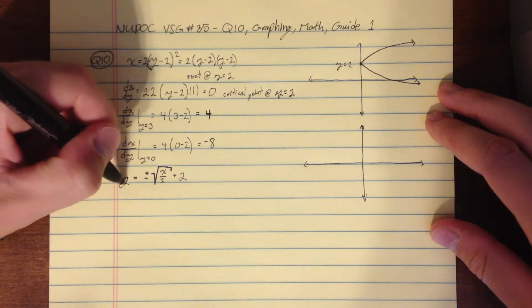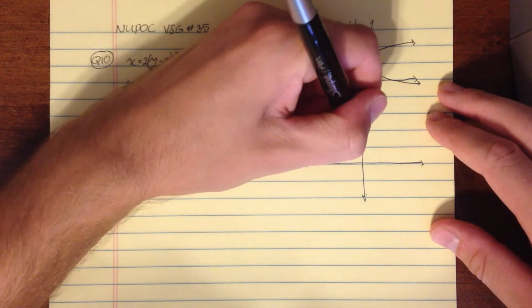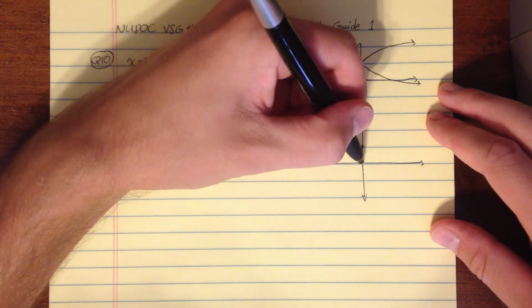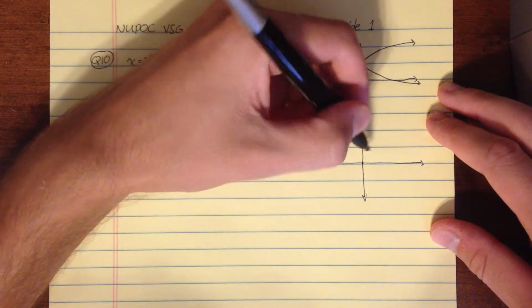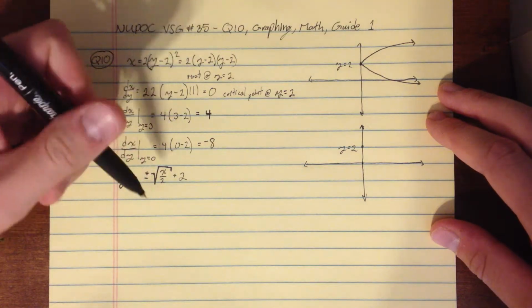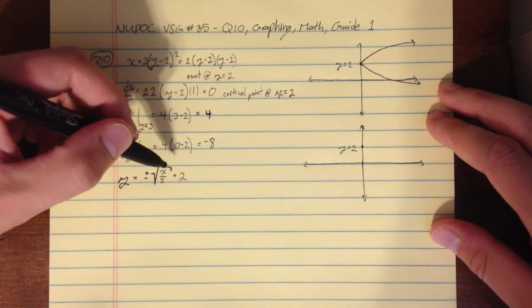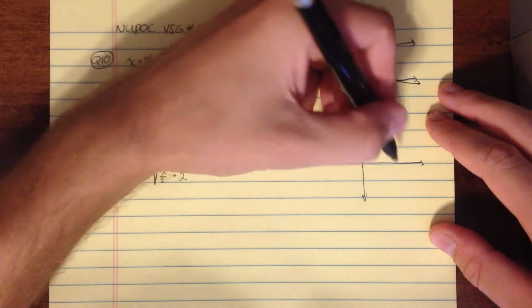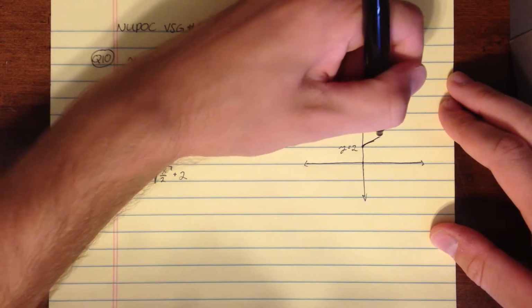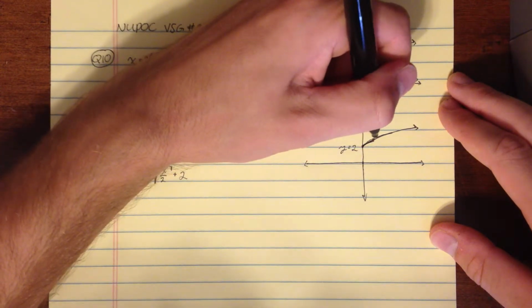So what we're going to have is a y-intercept of plus 2. When x equals 0, we will have y equals 2. And then as x increases, we will have a positive half that grows as the square root of x over 2, so it's going to grow a little bit slower than the regular square root. It's going to go up like this, kind of like the other one we already did.